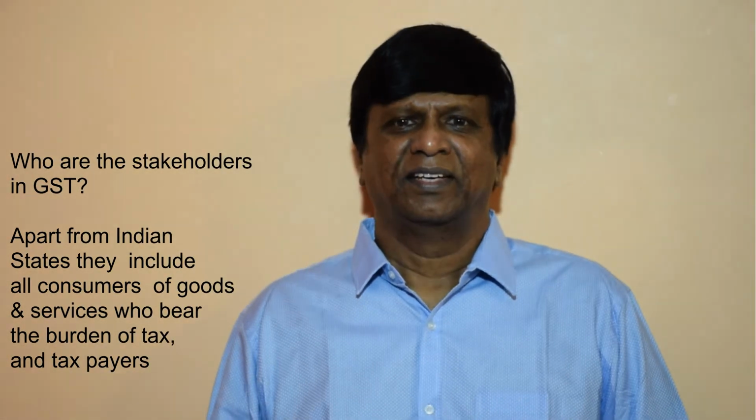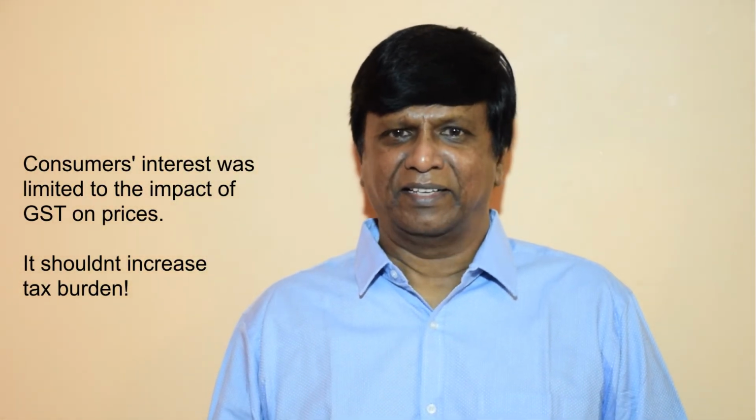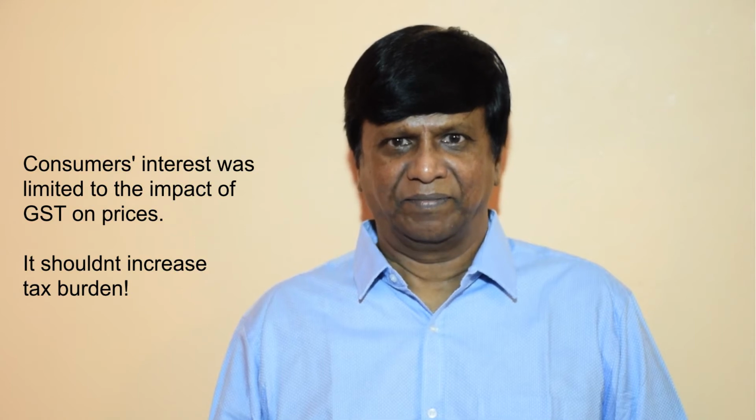Now, GST has a lot more stakeholders than just the Indian states. This includes all kinds of consumers, that is the rich, the middle class and the poor. All of them pay GST whenever they consume goods or services. They bear the ultimate burden of the GST. Their interest was limited to only one thing, that is, the GST should not result in an increase in prices and increase in their tax burden.